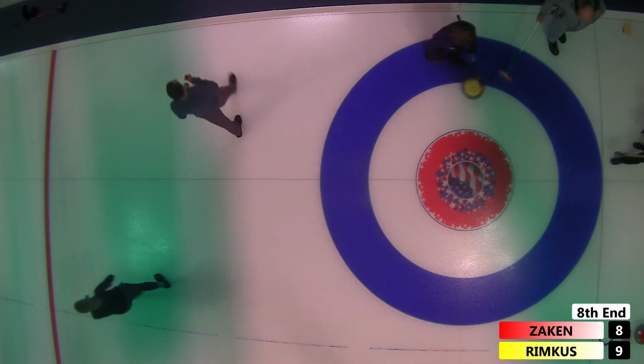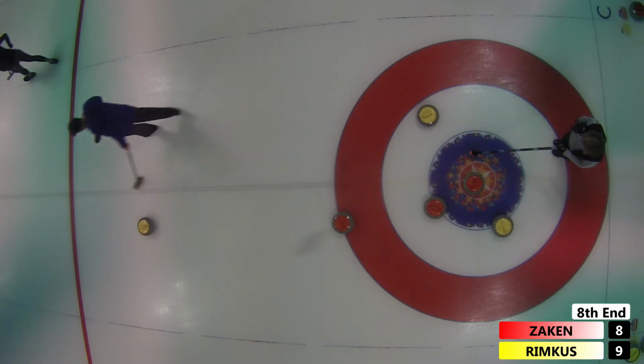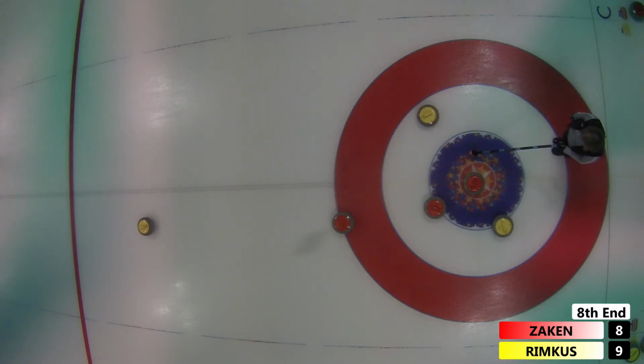All right, let's go back over to the game. So the most they can get is 11 if the skip hits the button, which would beat my team, which is not what I'm looking for. So on sheet B, Mooney's just putting the guard up here. He's counting 2. Yeah, he's putting the guard up. I mean, he's in the driver's seat big time.